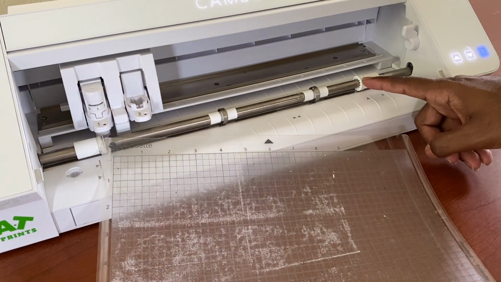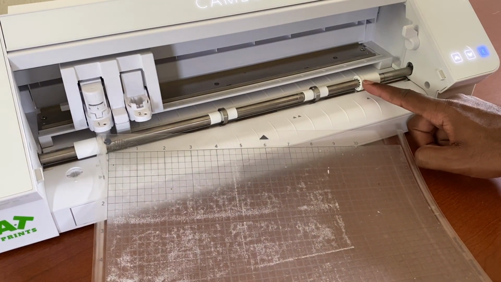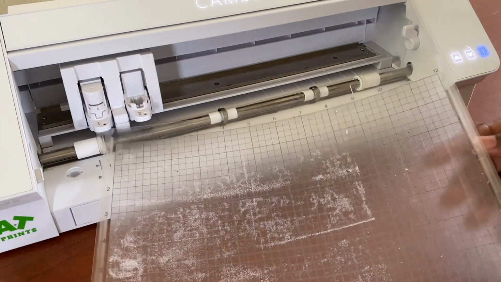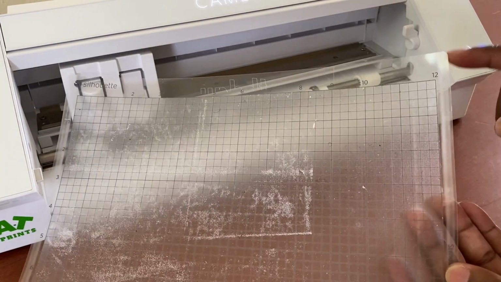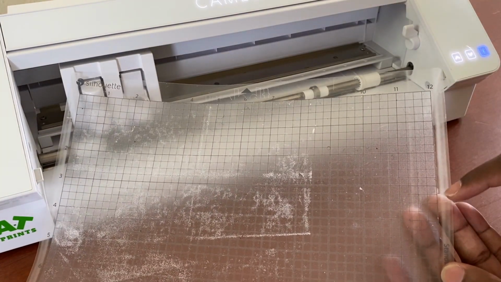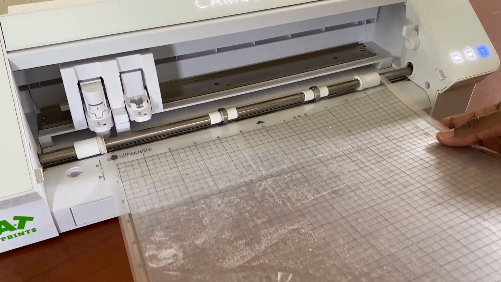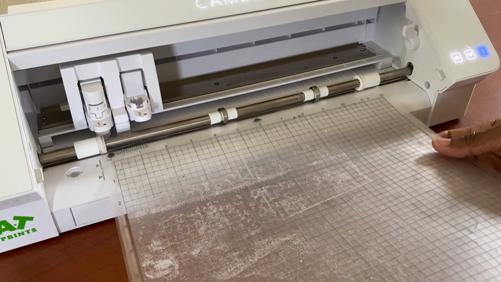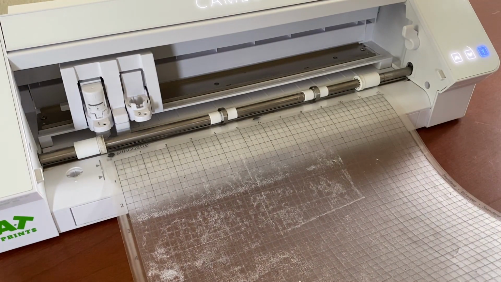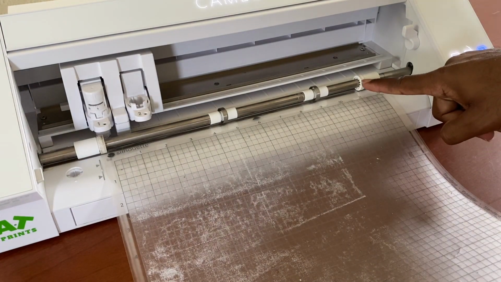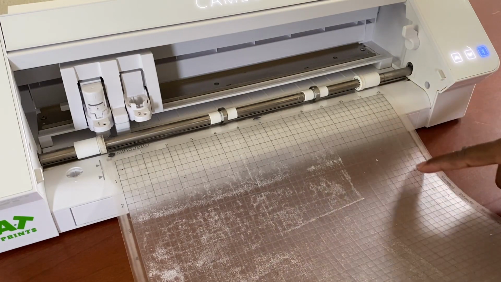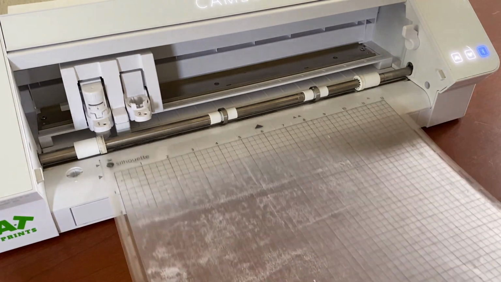And I want to make sure that this roller here to the far right hand side rolls directly on the side of my cutting mat. Let us feed it in and see what happens. So we're feeding it in right now, and we can clearly see that our roller will end up on the sticky side of the mat. Now, I don't want that to happen.